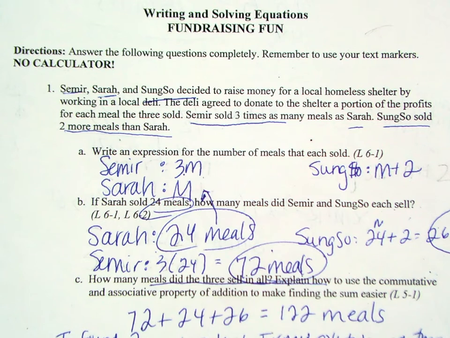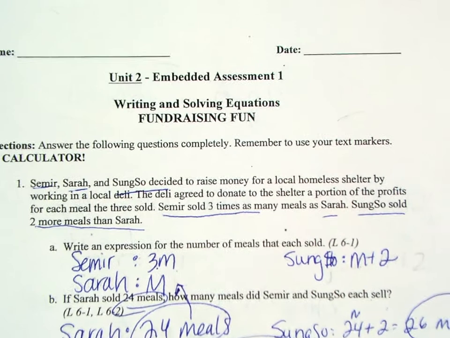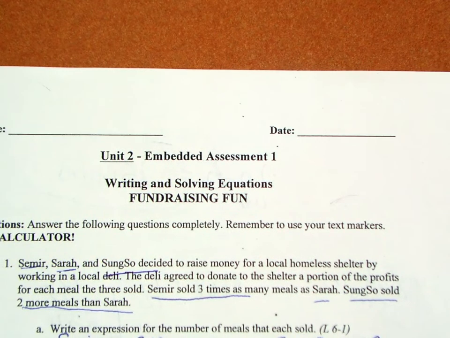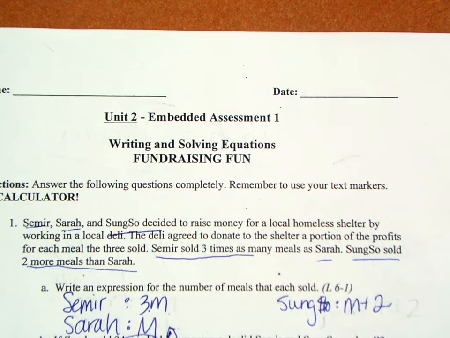Okay, this is the Unit 2 embedded assessment. You'll notice that I've already worked out some of them. I'm going to start with this one. The first thing that you want to do with this one is write down Samir, Sarah, and Sung So's names.